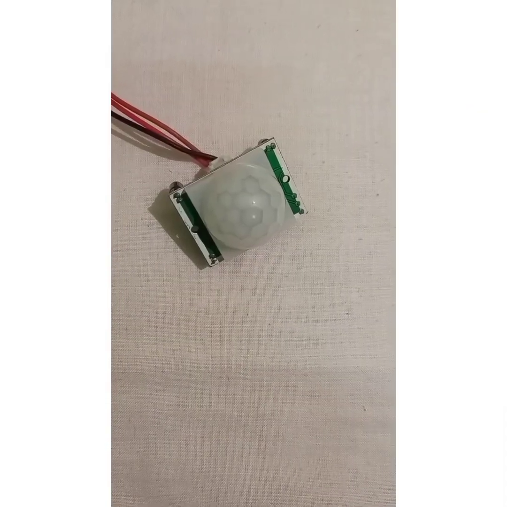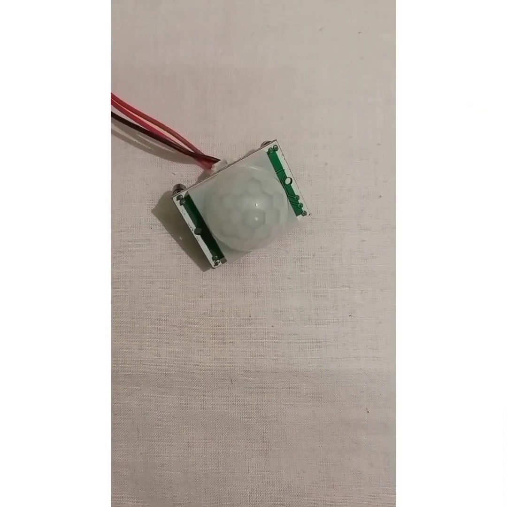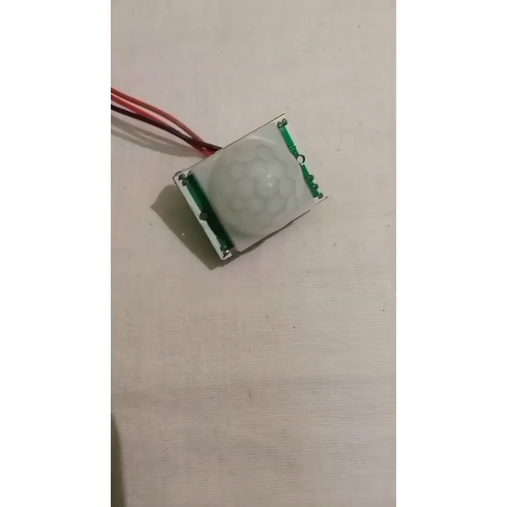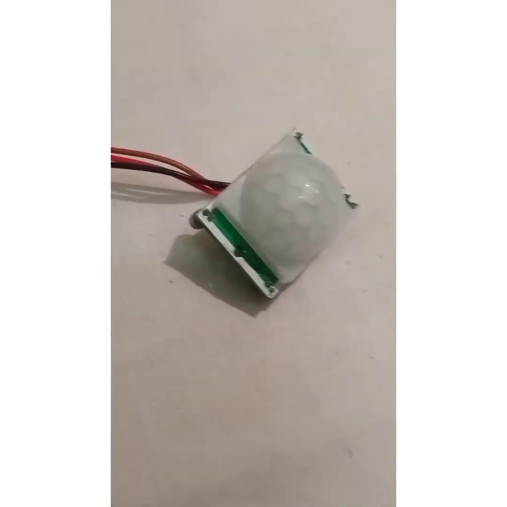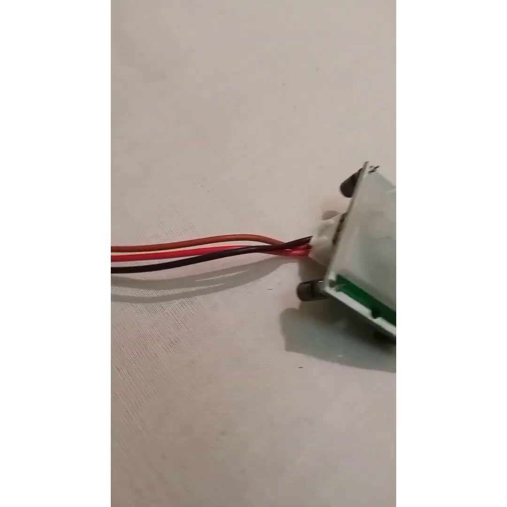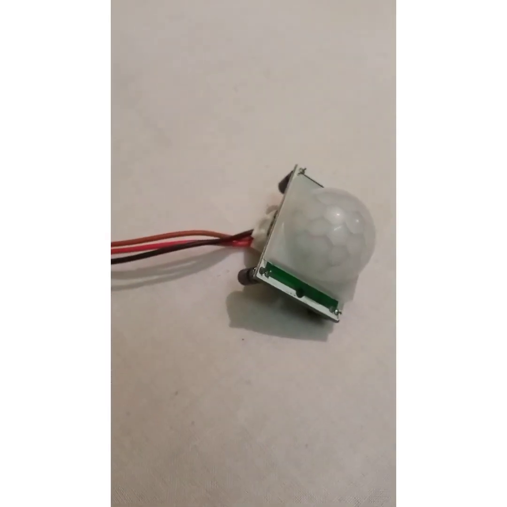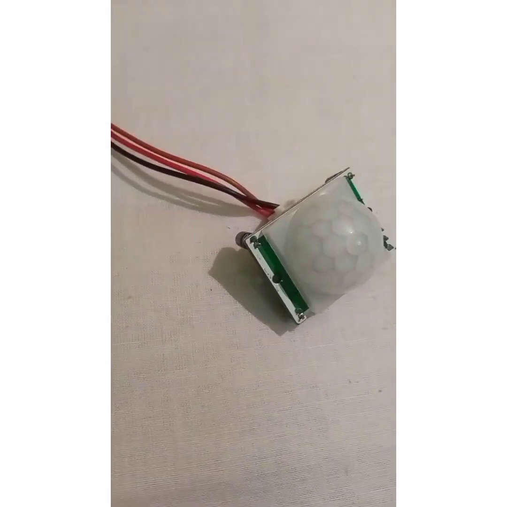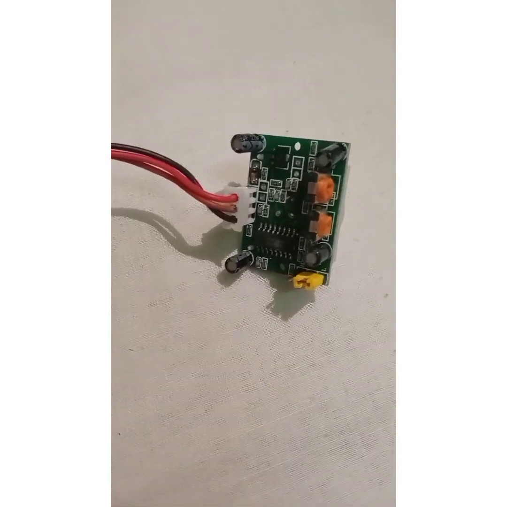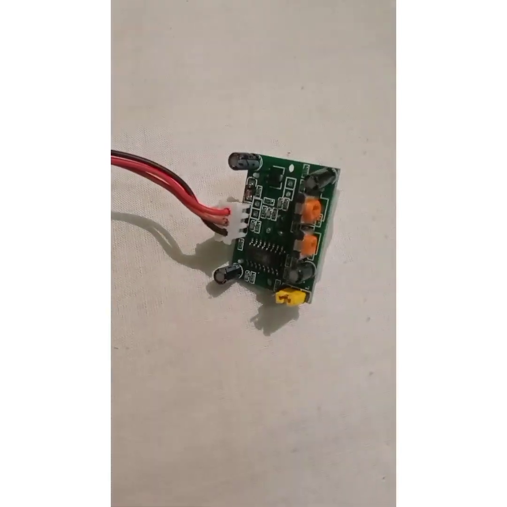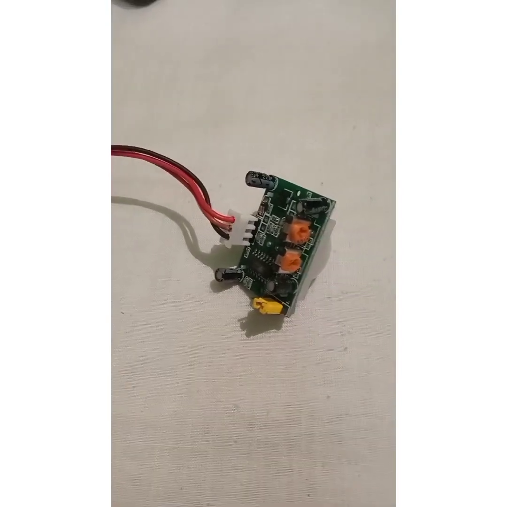PIR. PIR detects the radiation emitted from the human body within the range and does not emit any energy. Its only job is to detect the person. It can sense up to a range of 10 meters. The power consumption of PIR is 65 milliampere.